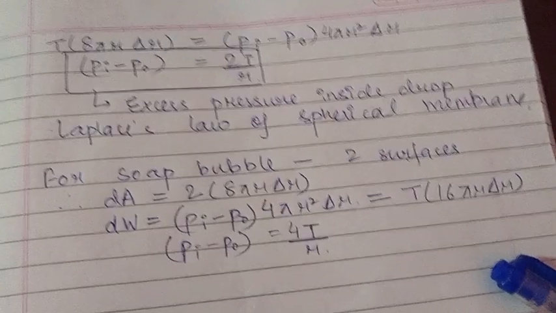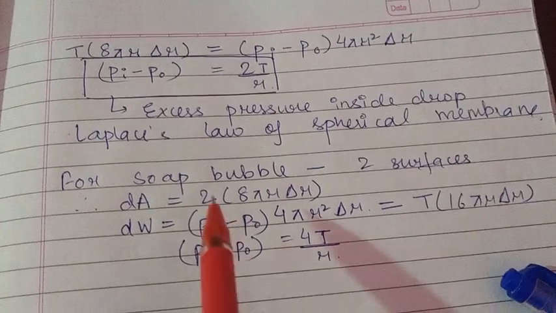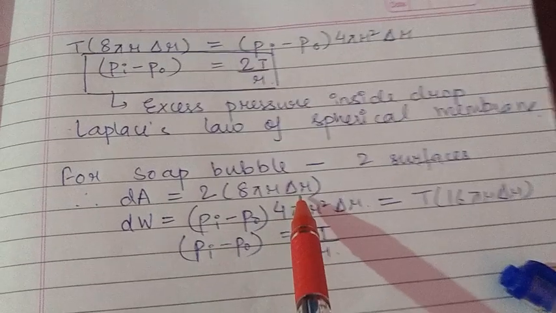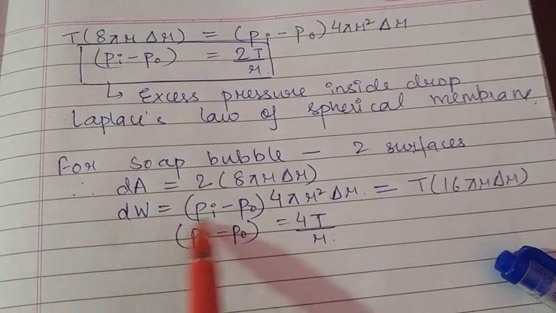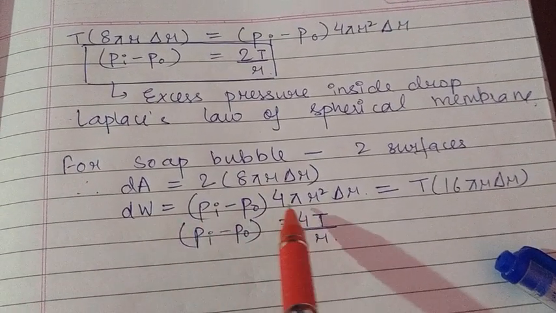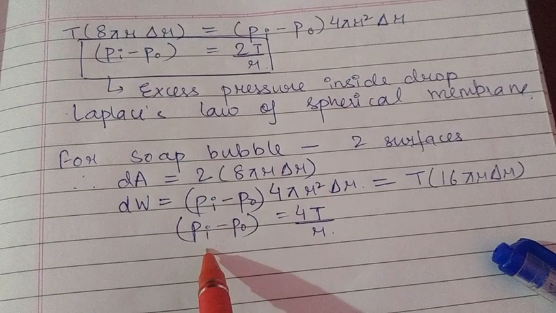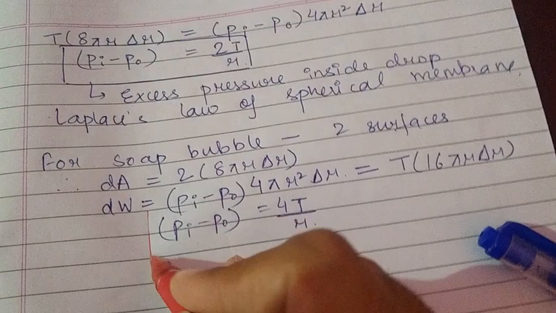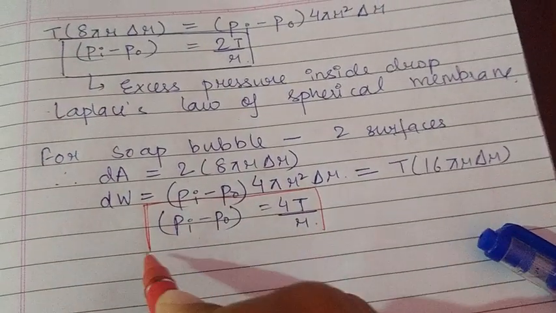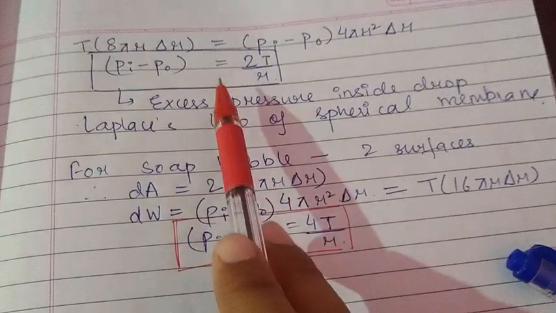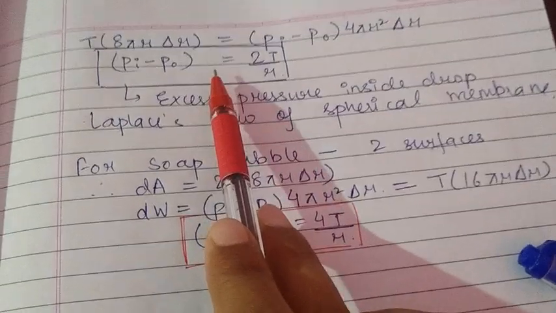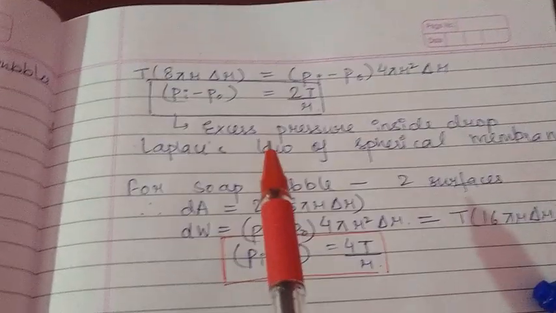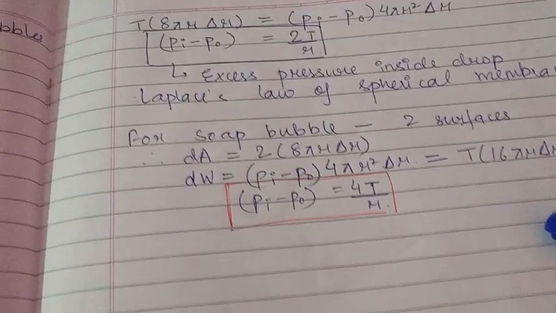As it has two surfaces, the increase in the surface area will be multiplied by 2, that is 2 into 8 pi r delta r, and similarly you get this equation from the two formulas of work done, and the excess pressure will be Pi minus P naught equal to 4T by R. So this is the excess pressure inside a soap bubble, and this is the excess pressure inside a liquid drop. So this is all for this lecture. Thank you so much.